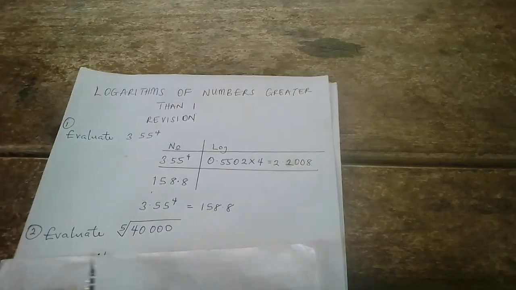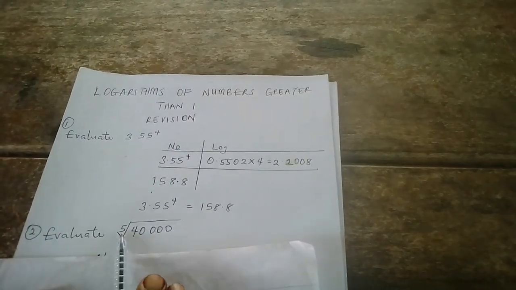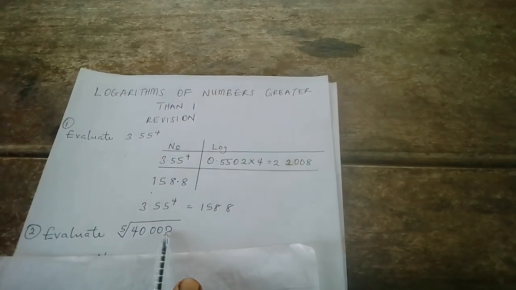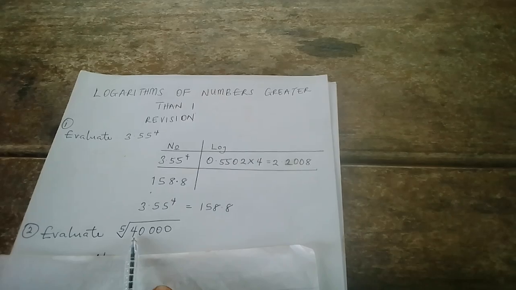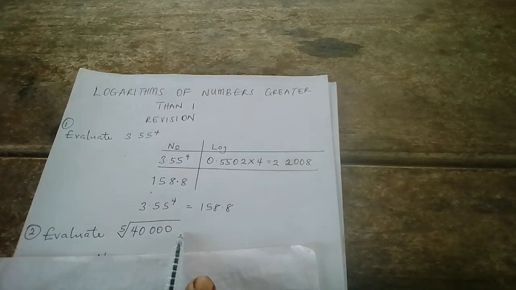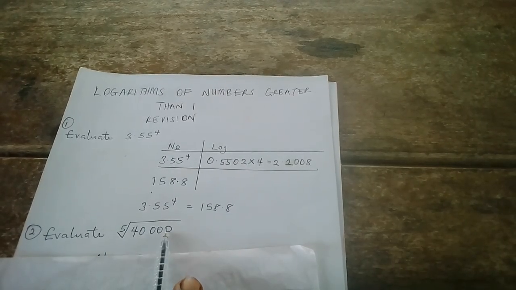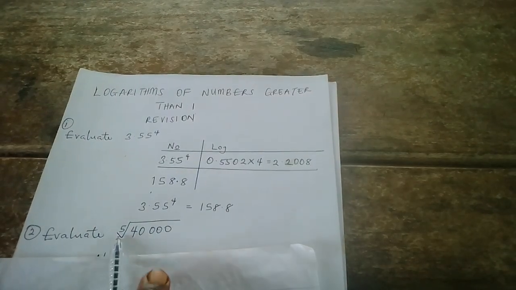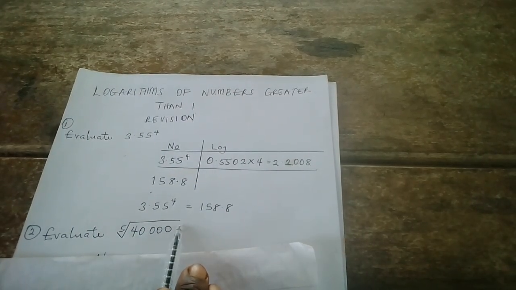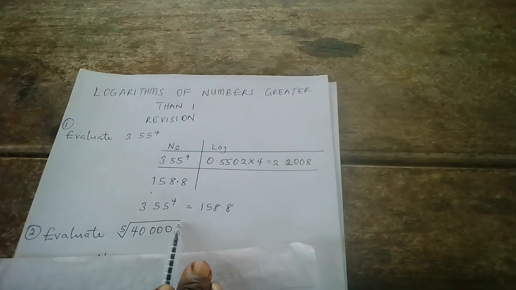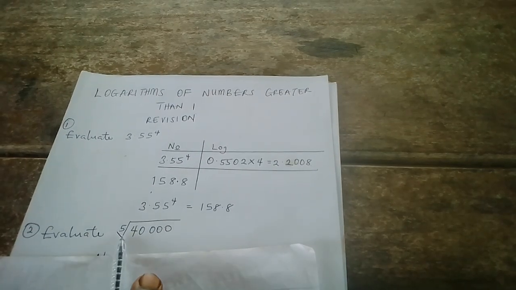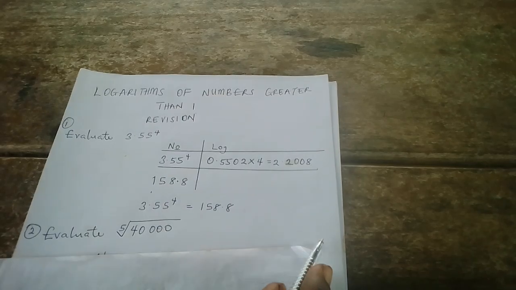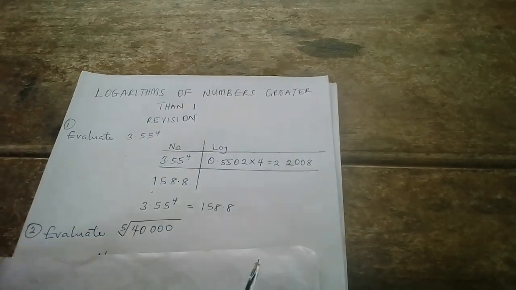Now let's do another example. You are told to evaluate the fifth root of 40,000. First of all, you look for the logarithm of 40,000. Because of this root, whenever you have a root in logarithm, you are going to divide. So you divide the logarithm by 5. Then for the answer, you look for the antilogarithm.